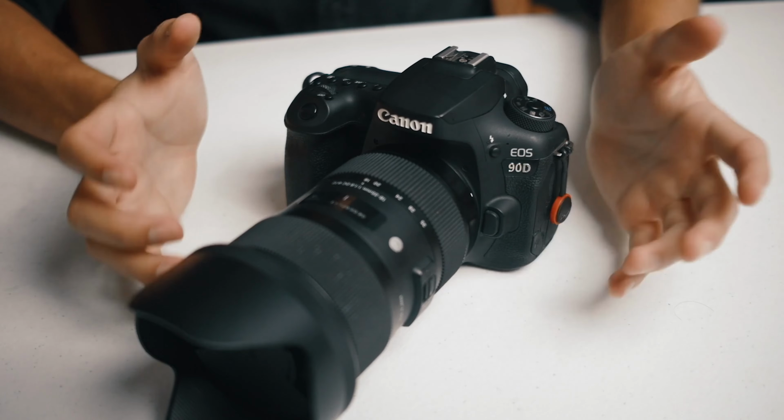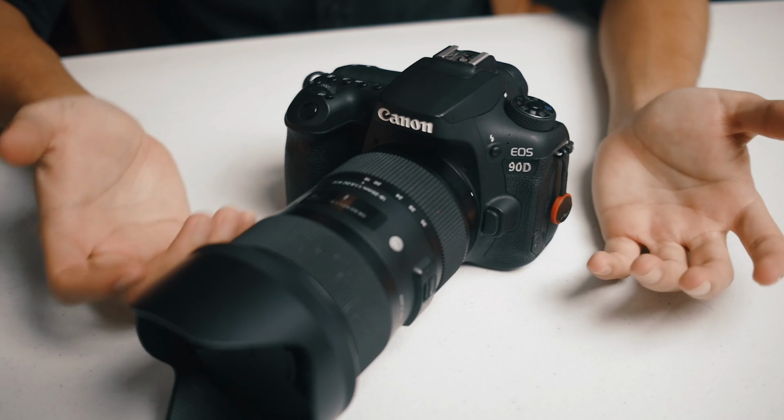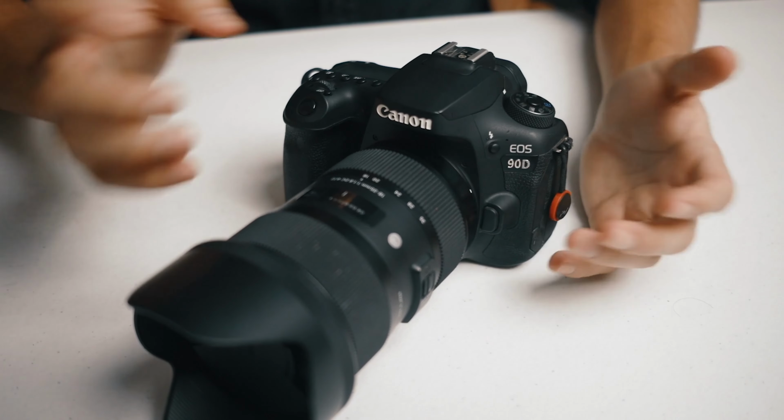Capturing stunning portraits is all about knowing the right camera settings and how to use them, so let's dive in. The first setting that we need to consider is aperture, and aperture is how much light comes into the camera. So for portraits we want to use a 2.8 aperture or a 1.8 aperture so you can get a nice depth of field and blur out the background so the subject stands out.